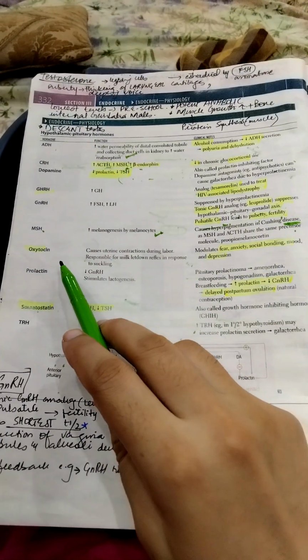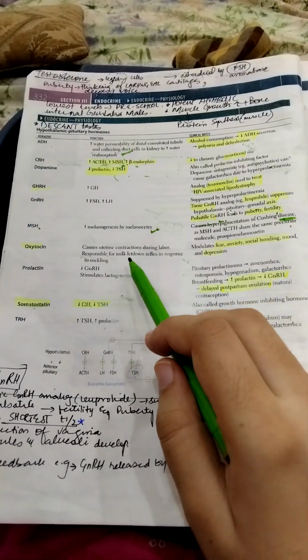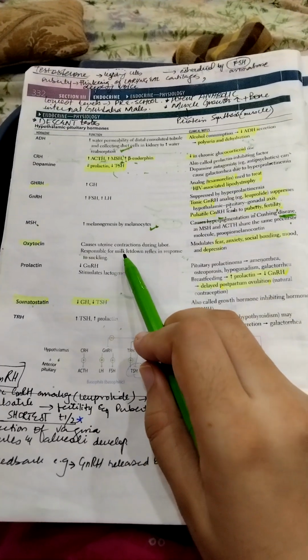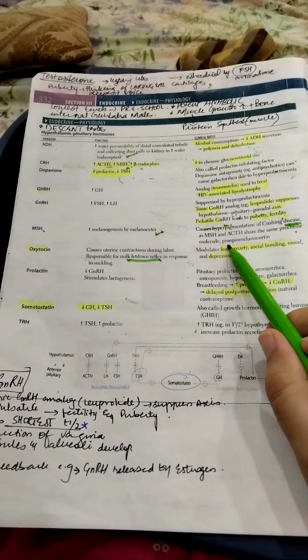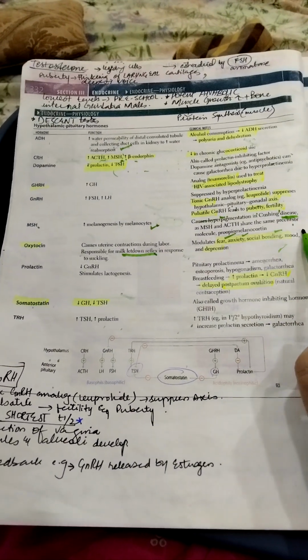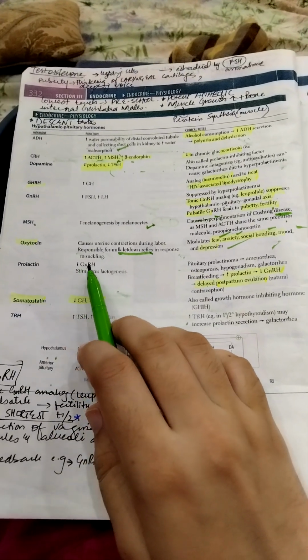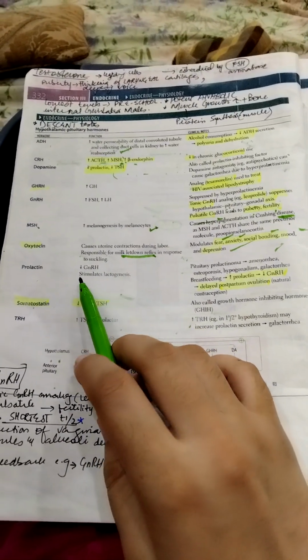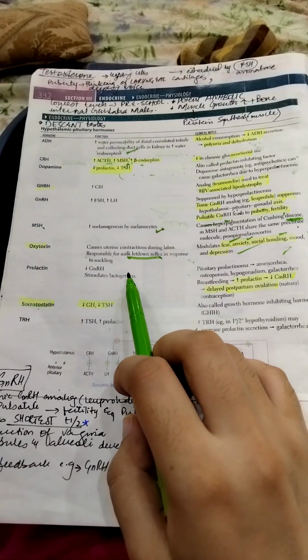Okay, next is oxytocin. Oxytocin causes uterine contraction during labor, and also the milk letdown reflex. This is an MCQ: milk letdown reflex by oxytocin. It also modulates fear, anxiety, social bonding, mood, and depression. Prolactin basically decreases gonadotropin releasing hormone, and it stimulates lactogenesis, like in the period after delivery.